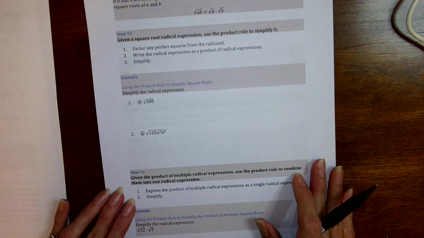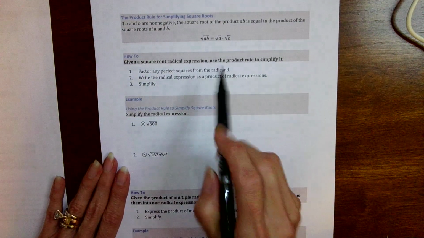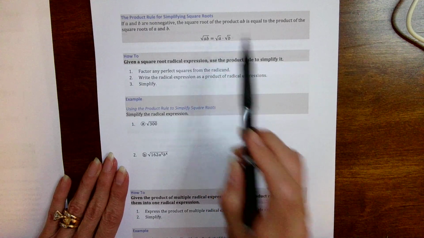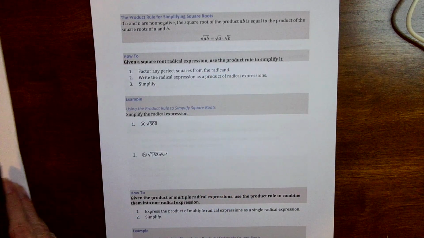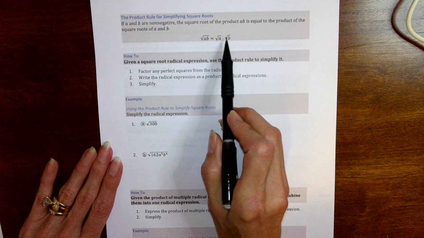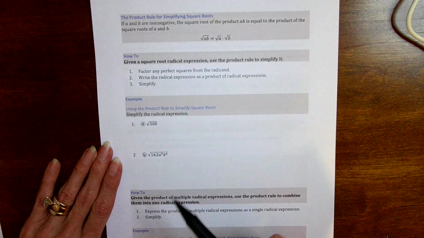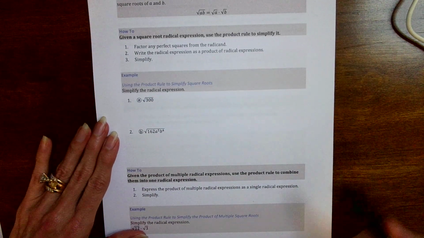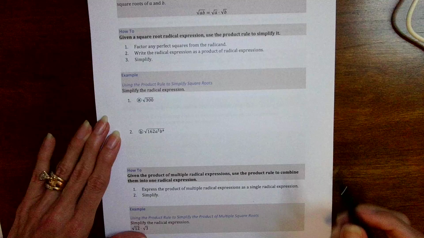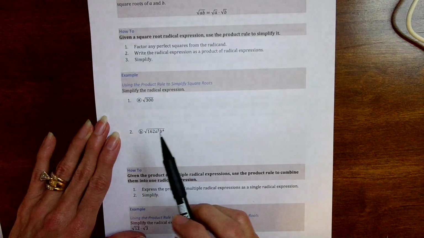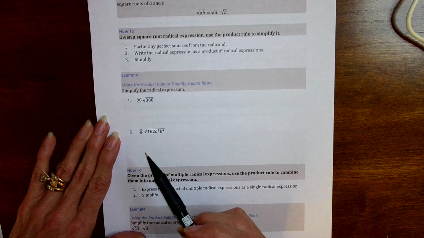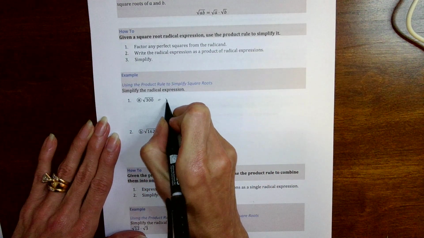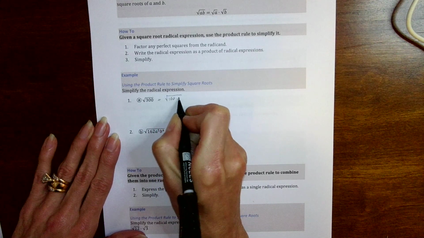Alright, so here's a product rule for simplifying square roots. The square root of a times b is also the same as the square root of a times the square root of b. And in math, if a rule goes one way, it goes the other way. So I can also have two things multiplied and put them under the same radical. So this says how to, given a square root radical expression, use the product rule to simplify it. You're going to factor any perfect squares from the radicand, write the radical expression as a product of radical expressions, and then simplify. So the square root of 300 is the square root of 100 times 3.